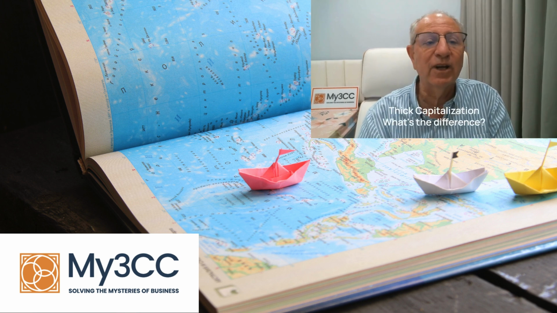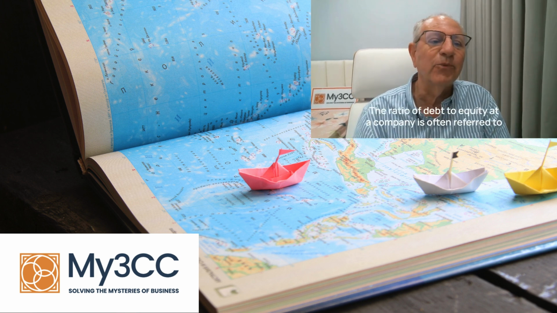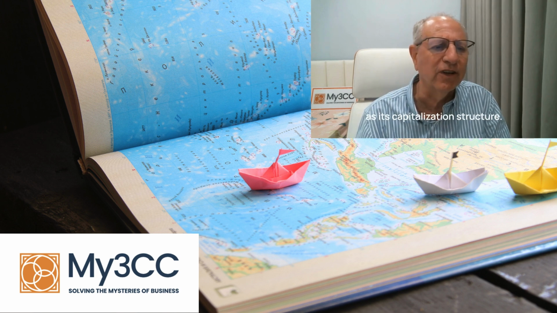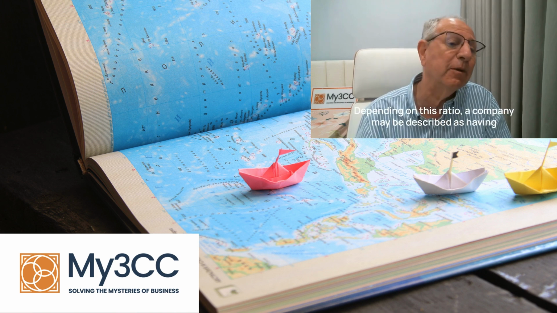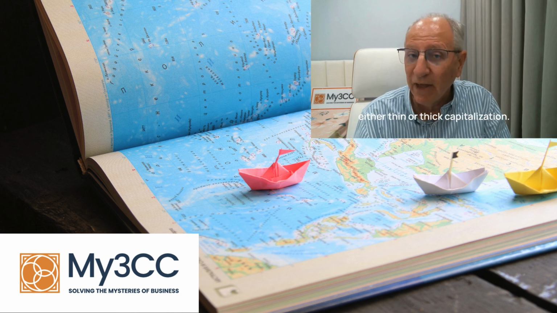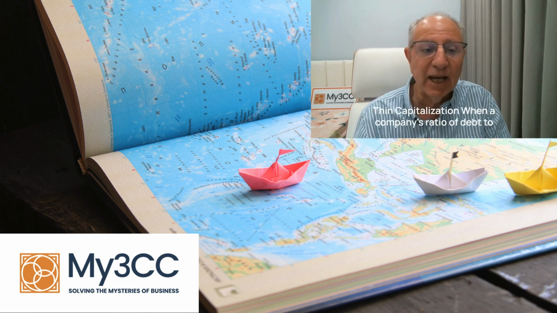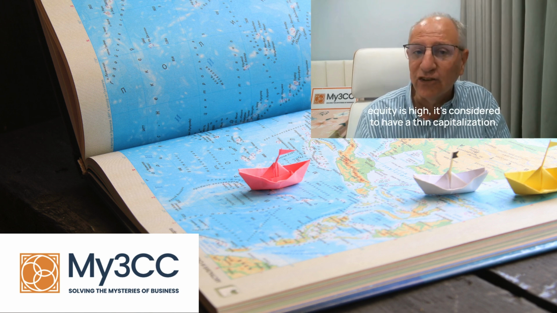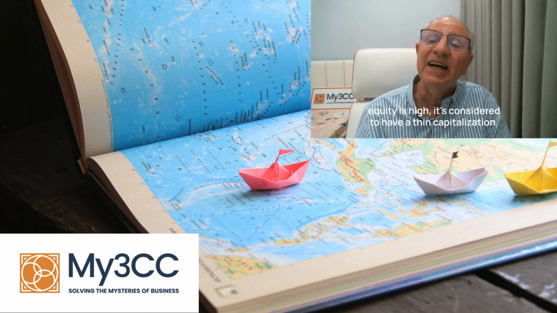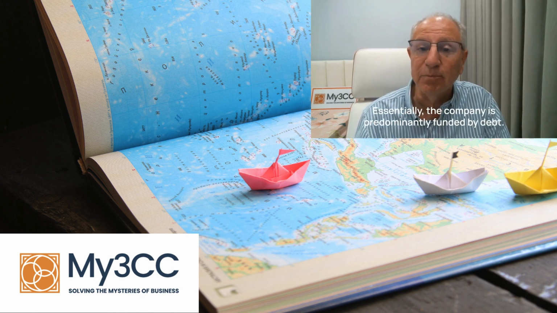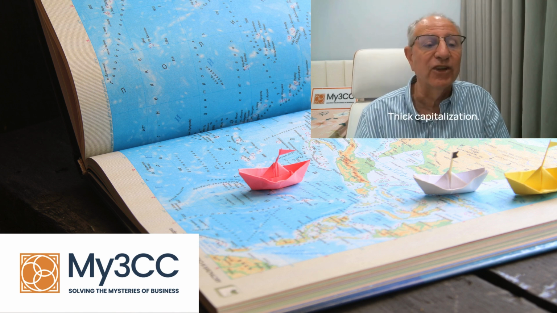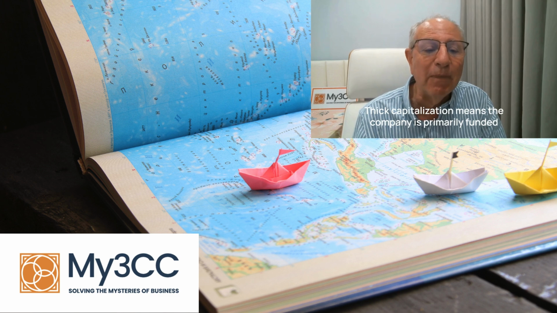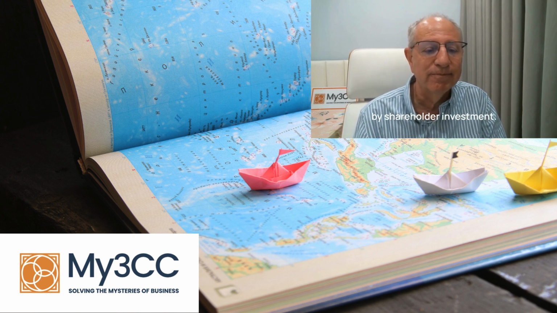Thin versus thick capitalization. What's the difference? The ratio of debt to equity at a company is often referred to as its capitalization structure. Depending on this ratio, a company may be described as having either thin or thick capitalization. Thin capitalization: when a company's ratio of debt to equity is high, it's considered to have a thin capitalization. Essentially, the company is predominantly funded by debt. Thick capitalization: the opposite to thin capitalization. Thick capitalization means the company is primarily funded by shareholder investment.